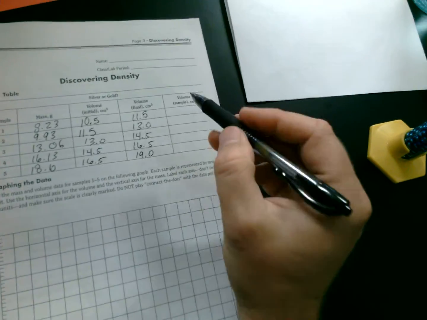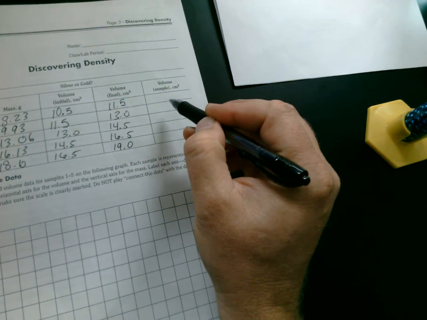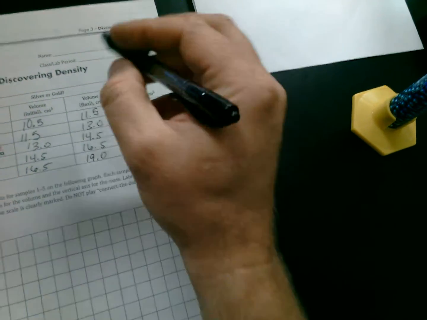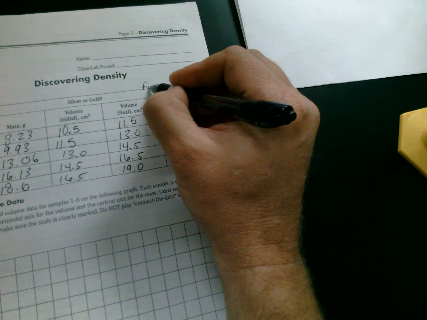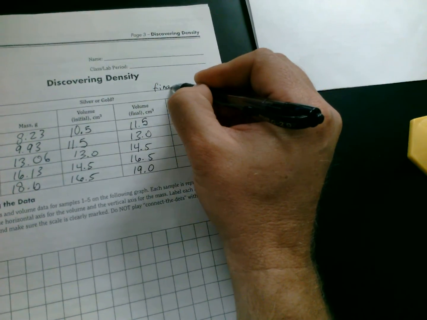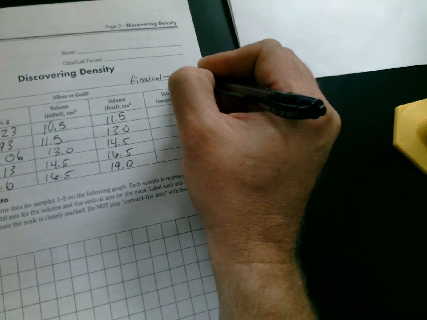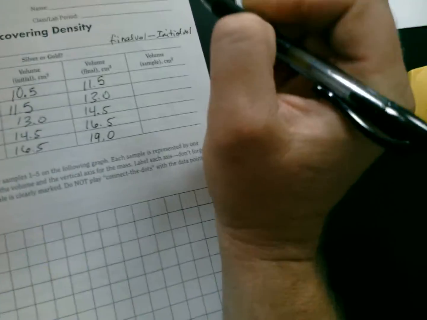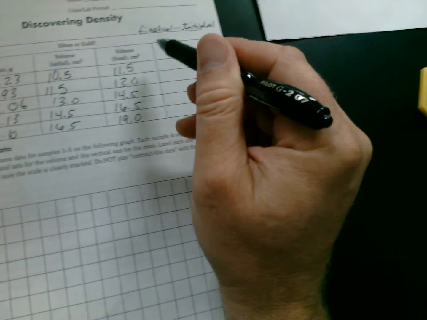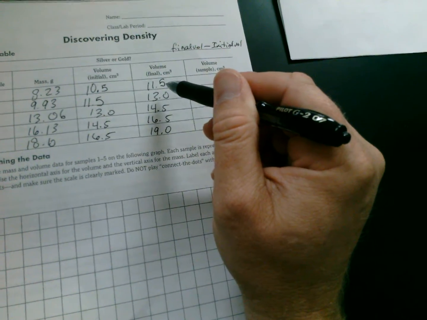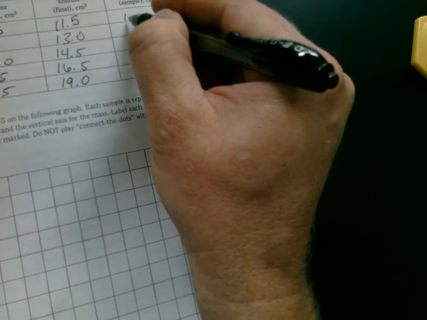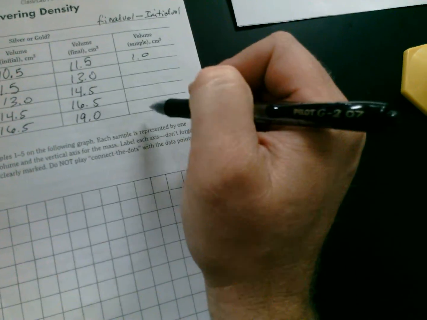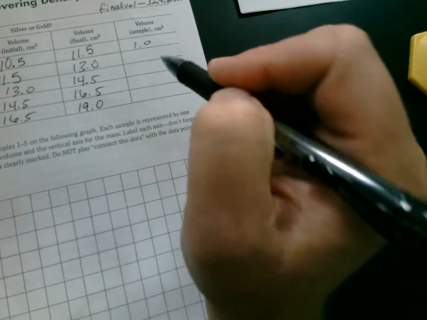Now, what I need you to do for you absent and remote learners is this. I need you to complete this column. This is your sample volume. So in order to do that, you take final volume minus initial volume. So you take the difference, final minus initial. So 11.5 minus 10.5, you get 1.0, okay? Just like that. You need to fill this out, okay?